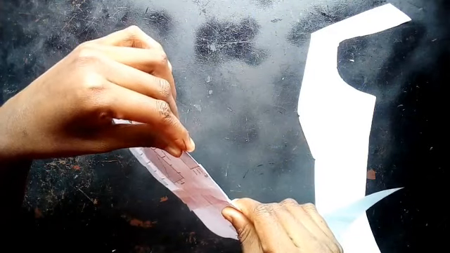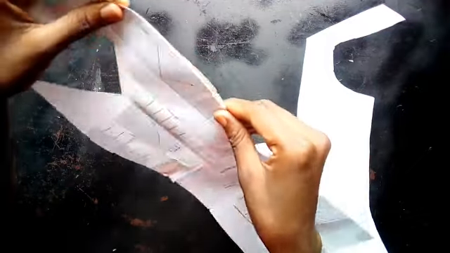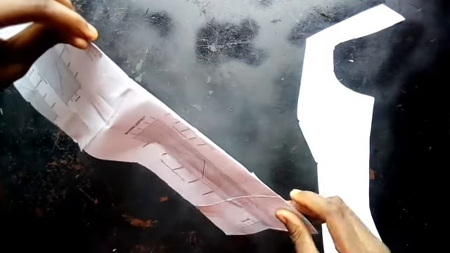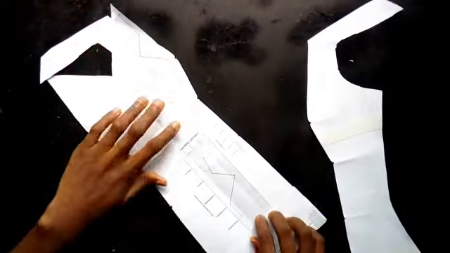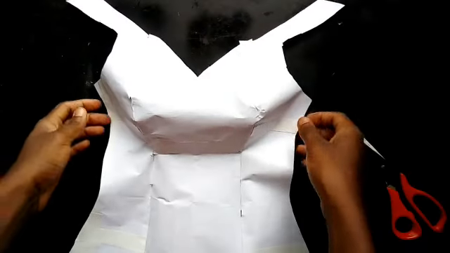Then having done that, you're going to be sewing it either from the top to the down like so, and after sewing you should have something like this, okay? Be sure you iron properly on your fabric.